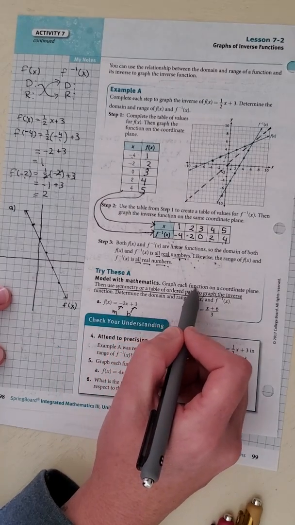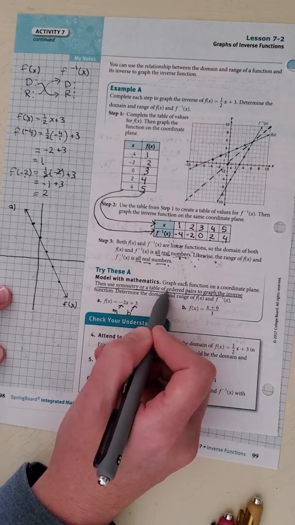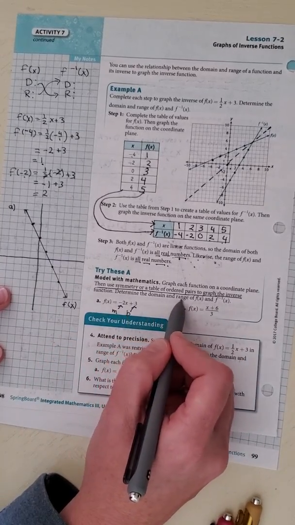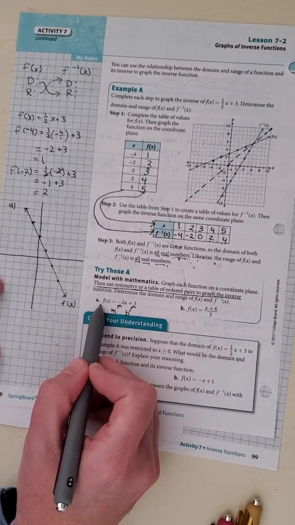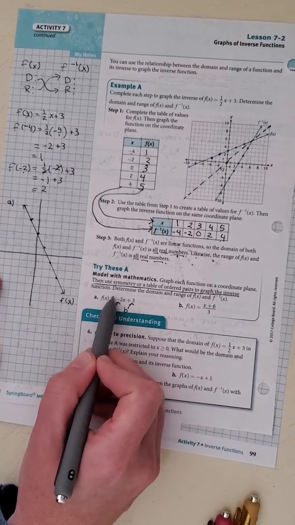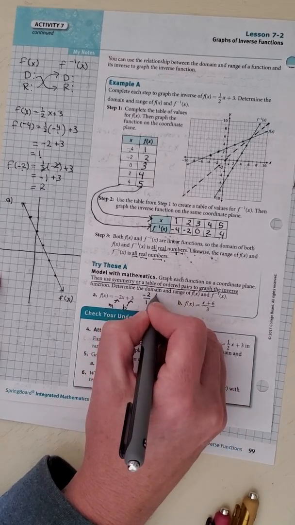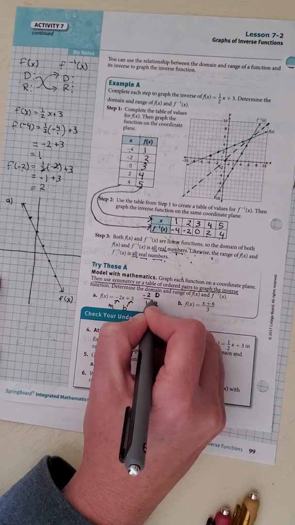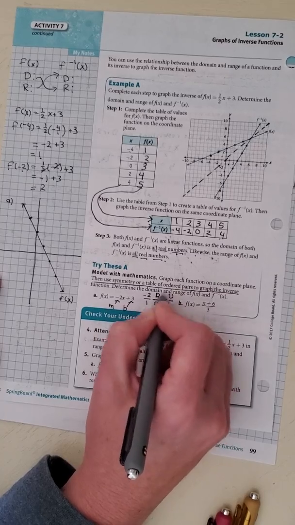Okay, it says to graph each function on the coordinate plane, then use symmetry or a table of ordered pairs to graph the inverse function. Determine the domain and range of each. All right, so my first function is f of x equals -2x plus 3, so my slope is -2, right? -2 over 1 is my slope, which means I can go down and right, or I can go up and left, either one.